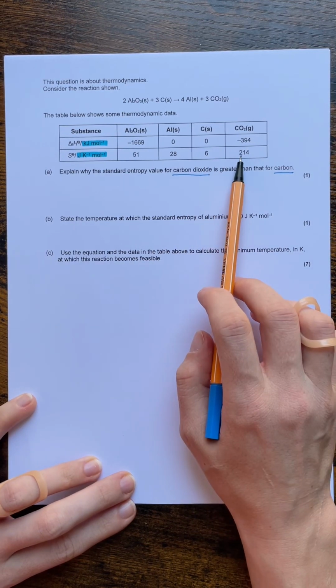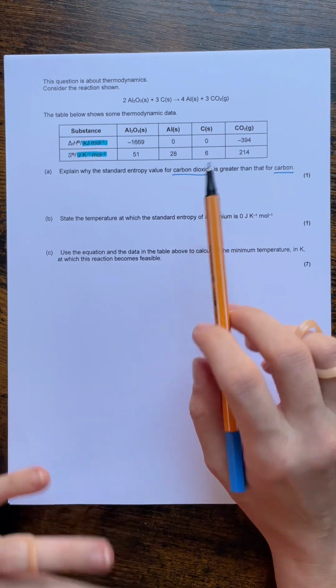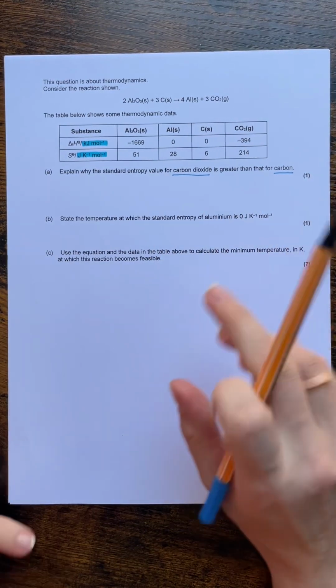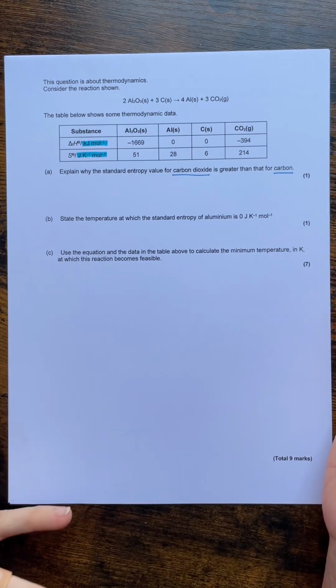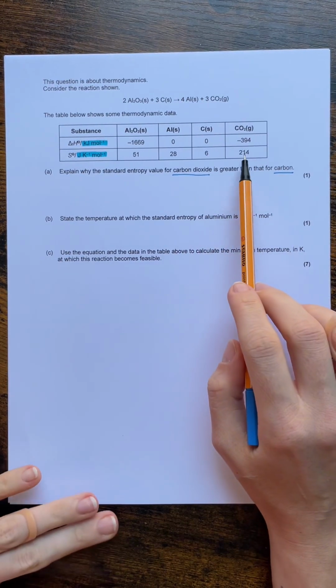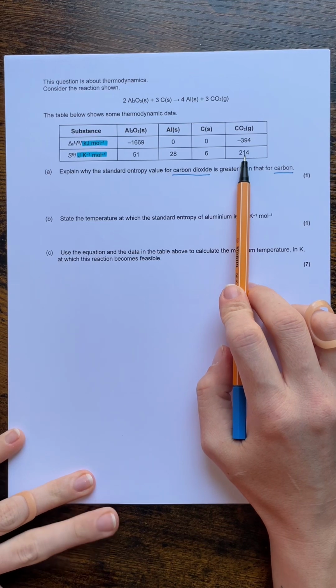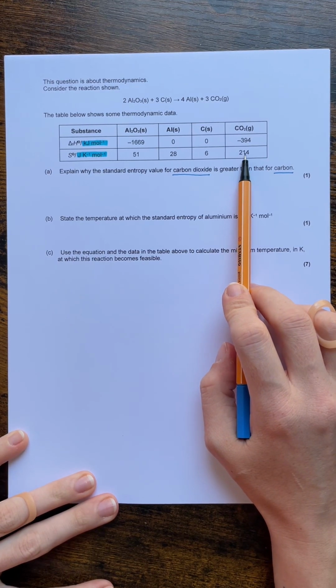When we're thinking about carbon dioxide, on the other hand, as a gas, the particles are not in a regular arrangement. The particles have lots of energy, meaning that they have a lot of freedom for their movement. So by comparison, that's going to be very disordered and not very ordered.